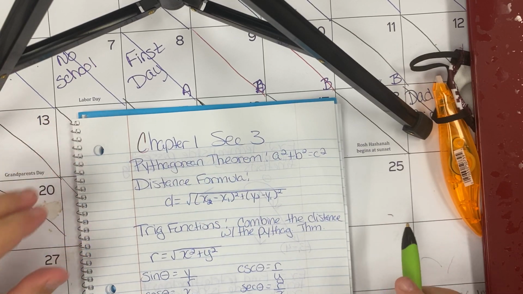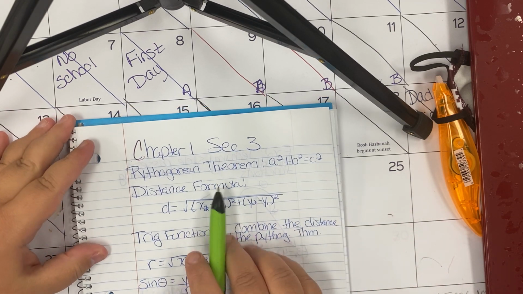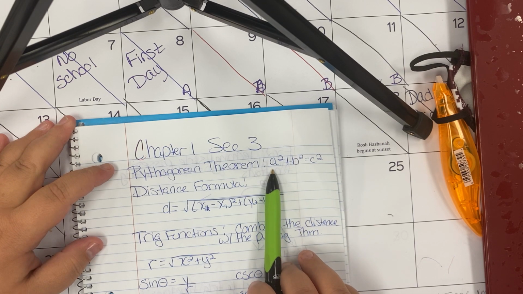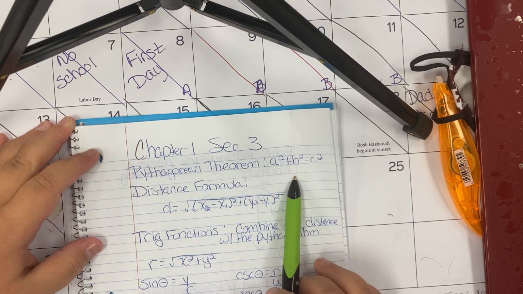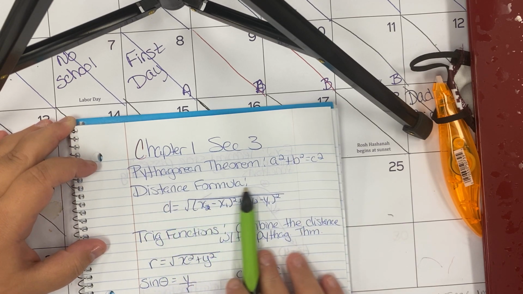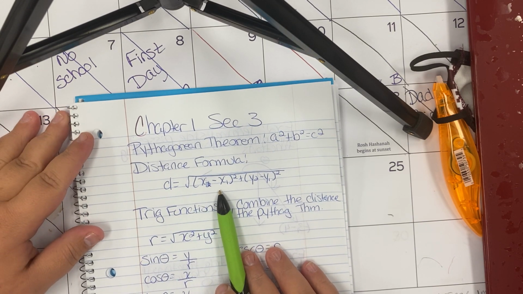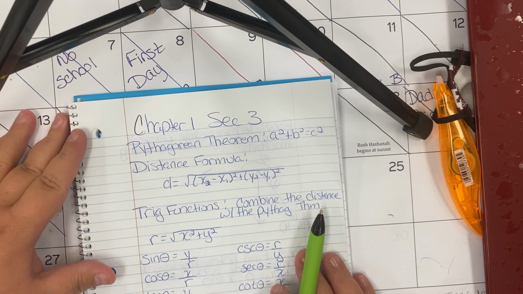Okay, chapter 1, section 3 is on trigonometric functions. Just a reminder, the Pythagorean theorem deals with right triangles. It's a squared plus b squared equals c squared, and we're going to see a manipulation of this throughout this section. And the distance formula is d equals the square root of the quantity x2 minus x1 squared plus the quantity y2 minus y1 squared.